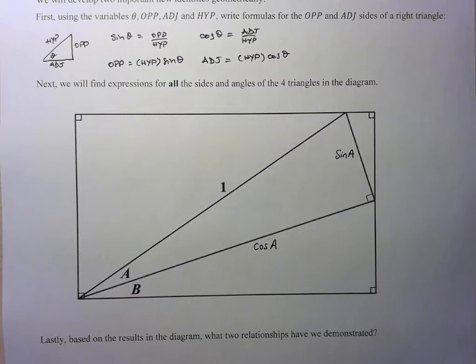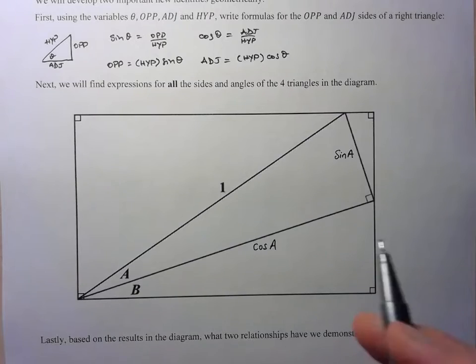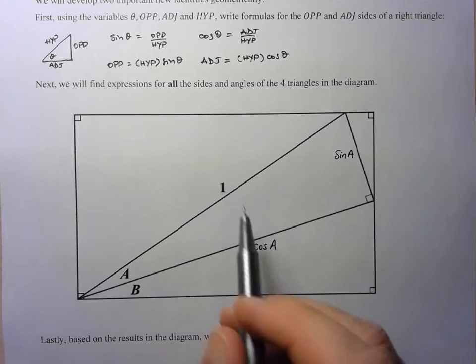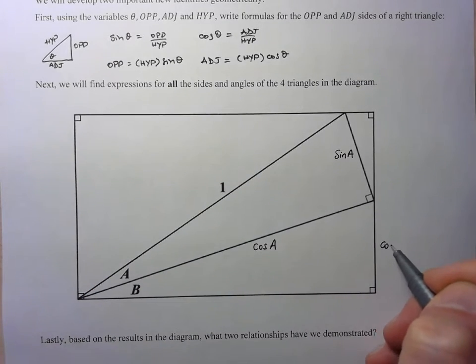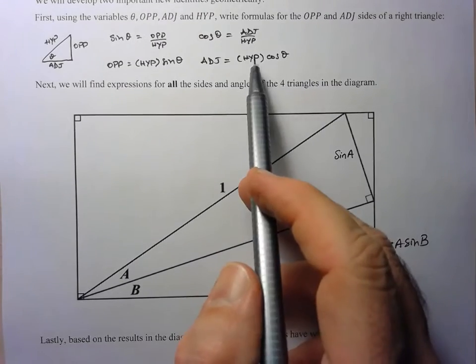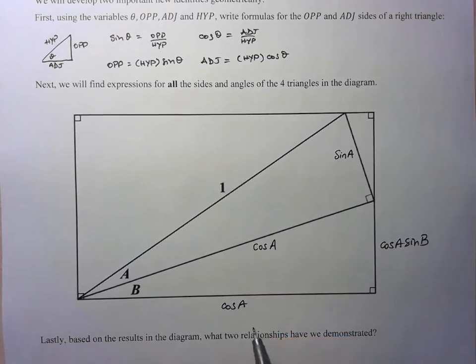All right, we are back. So now we're going to move to fill out the rest of this diagram. So let's start with this right angle triangle here. The opposite side, remember, is the hypotenuse, cos A, times the sine of the angle. So this is going to be cos A times the sine of B. Okay. The adjacent side is going to be the hypotenuse times cos of the angle. So it's cos A times cos of the angle, cos B. Okay, so we're done with this one here.